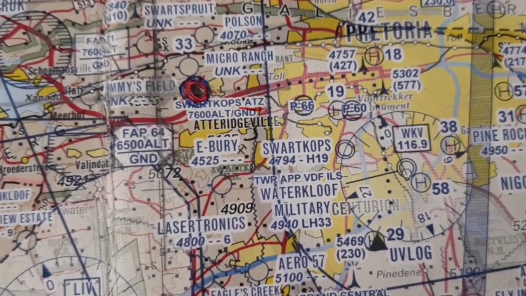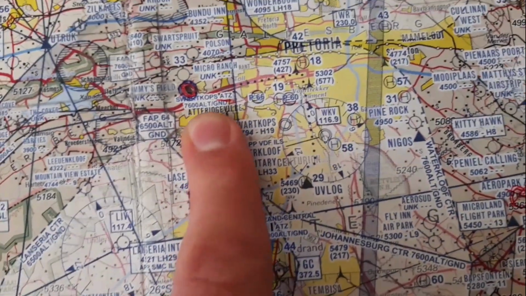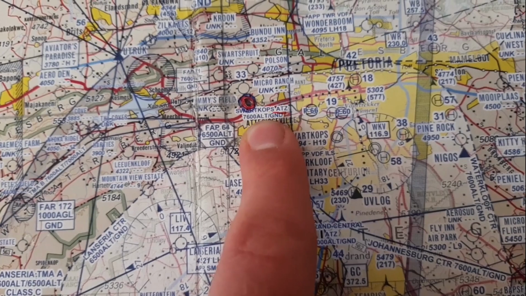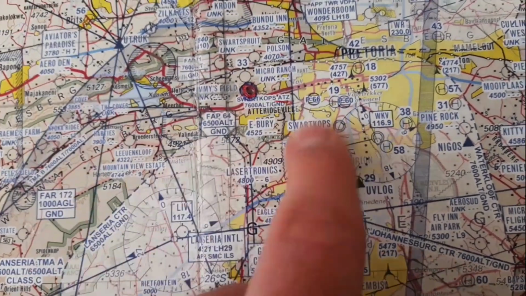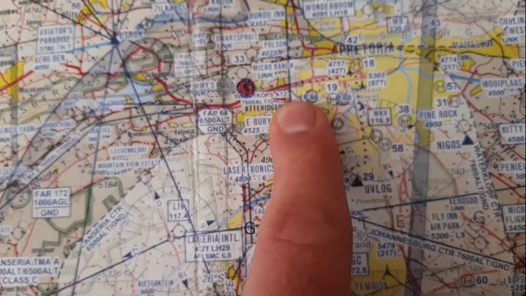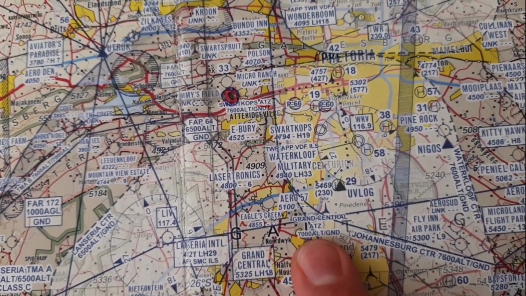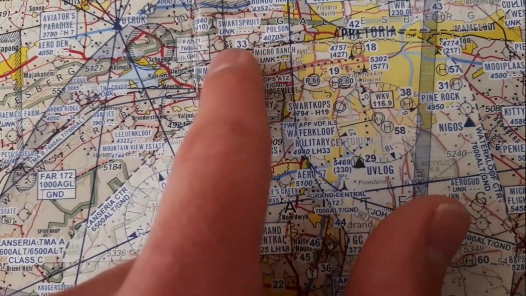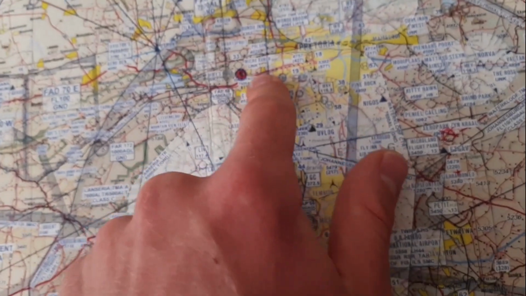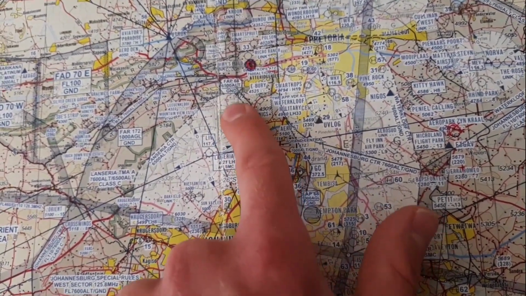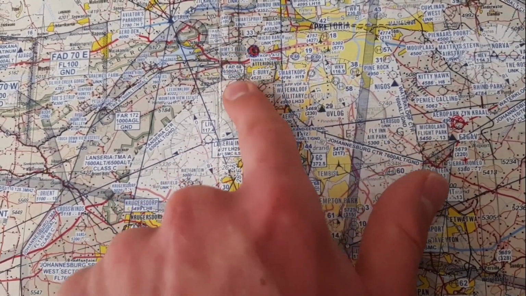I'm not finding the other ATZ. Ah, there it is. It just took me a while to figure it out, but there it is, okay? Swartkops ATZ. That's why it's important to look for quite a while, right? Because now we know that this one down here is way further than this one up here, which means that's our nearest ATZ. As for nearest CTR, I might say Lanseria, because have a look at our dots.